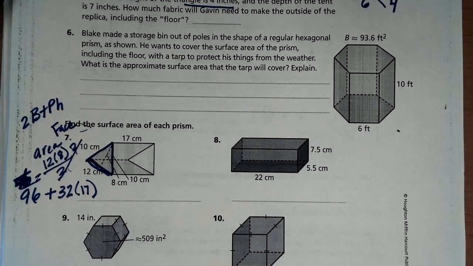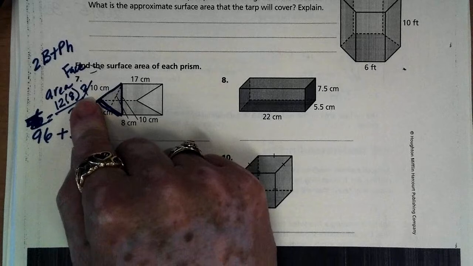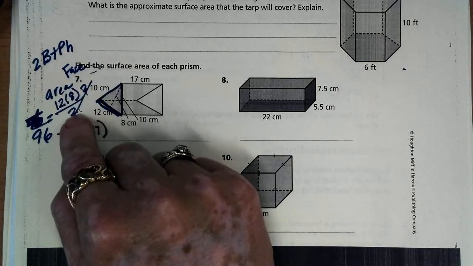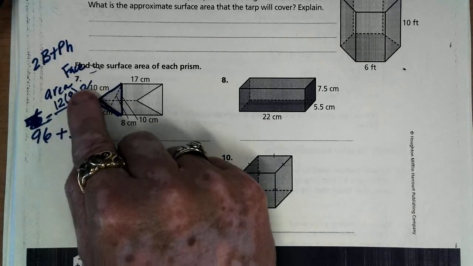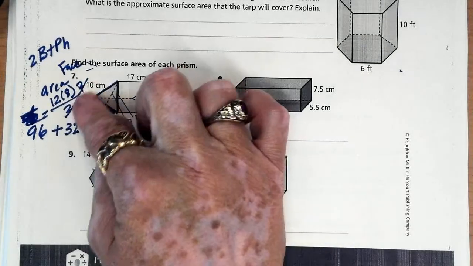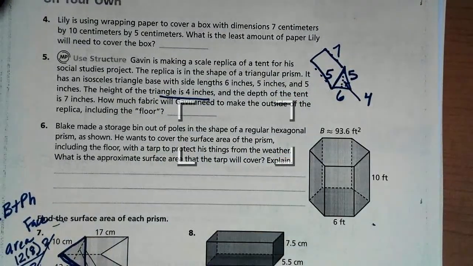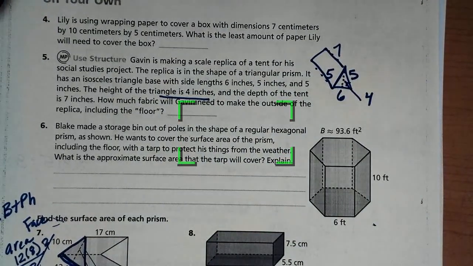So Tyrone, it's the same thing that Xander just said. Since it's a triangle, you would divide by 2, but since we have 2 of them, you would multiply by 2 and it actually cancels it out. So it's the same thing up here. Since it's a triangle, it's going to cancel it out.